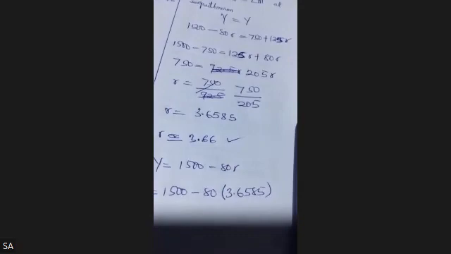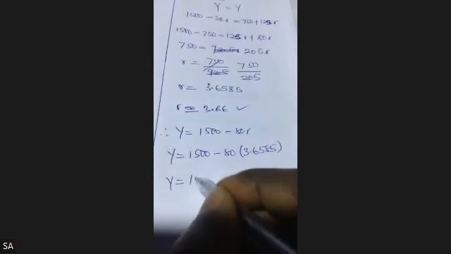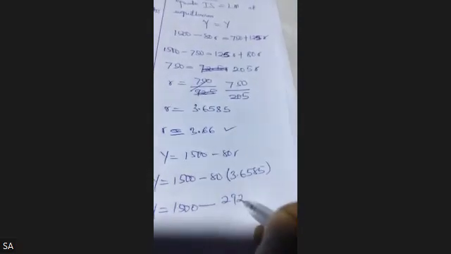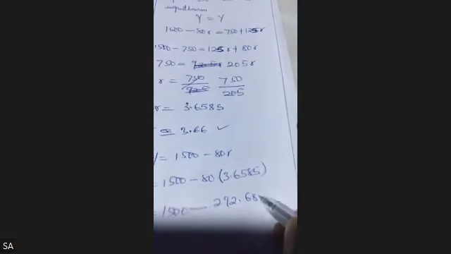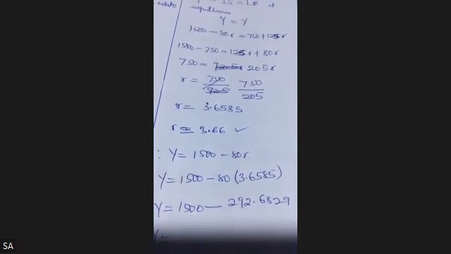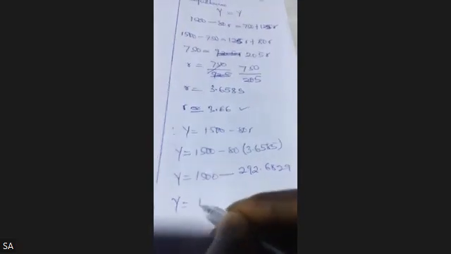Times 80, we have 292.68, this one is 292, right? Yes, point 0.8, 6829. So subtract: 1,500 minus the answer gives 1207.32. 1207 point what, class? 32. Correct. So this is the output. This is the equilibrium output.